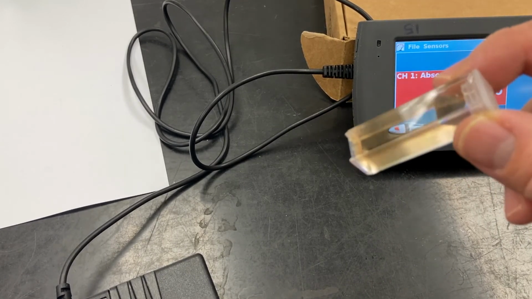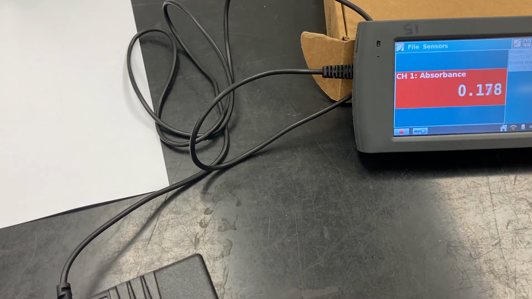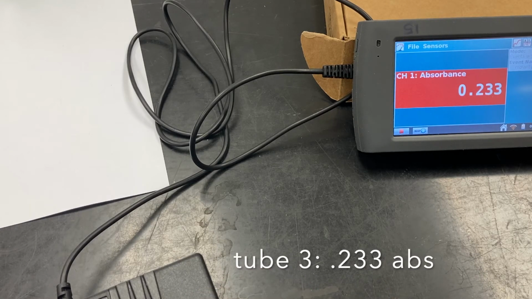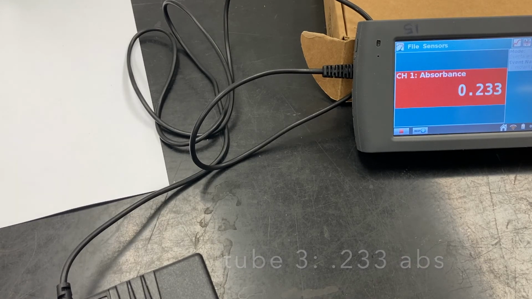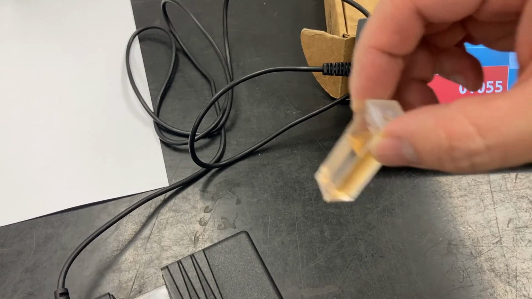So this is tube 3. We'll go ahead and call it 0.233. This is from tube 4.